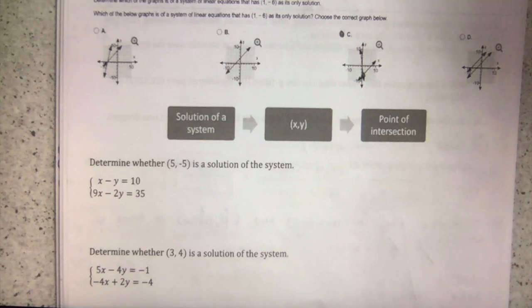Our next example says determine whether (5, -5) is a solution. In order for it to be a solution, (5, -5) has to be a point of the first line, and it has to be a point of the second line.